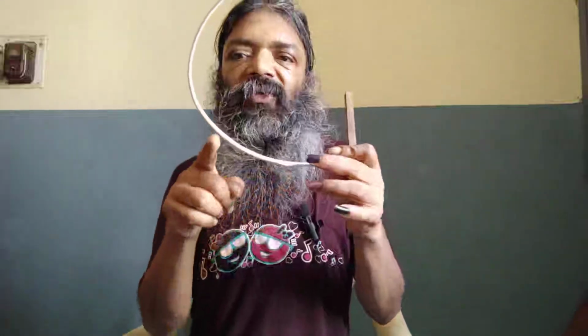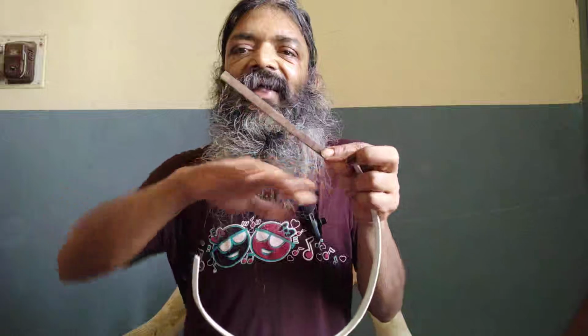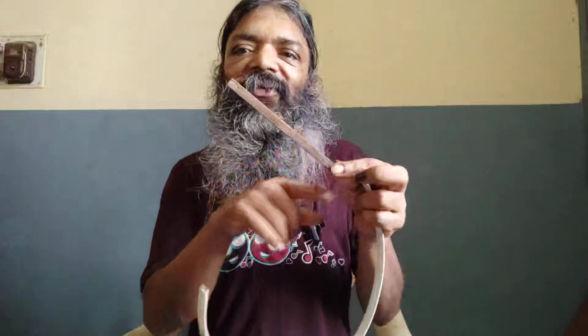Then we saw that if this is x-axis and this is the curve, then in the curve everywhere y by x is different if it is not a straight line. Otherwise, if it is a straight line, then y by x everywhere is constant.